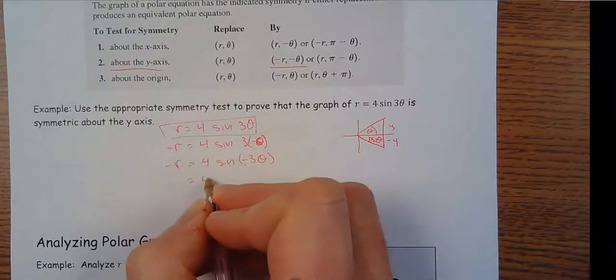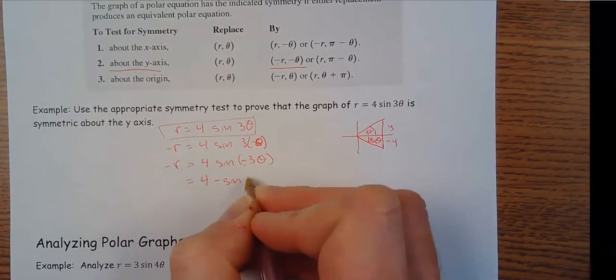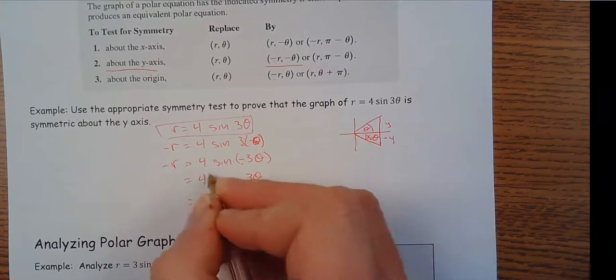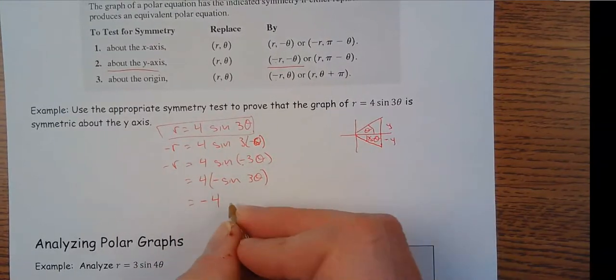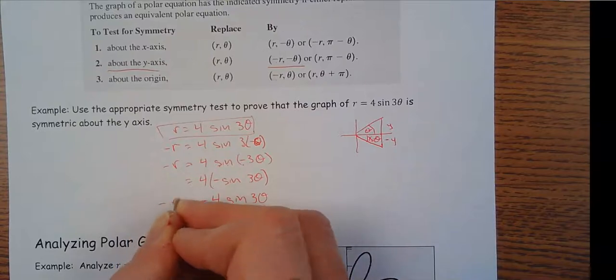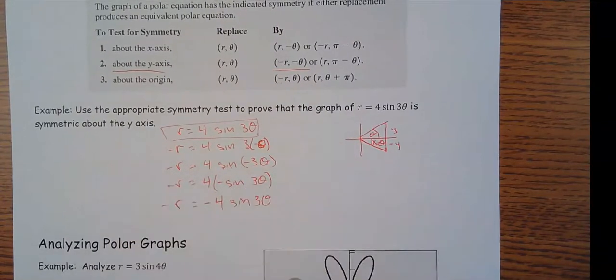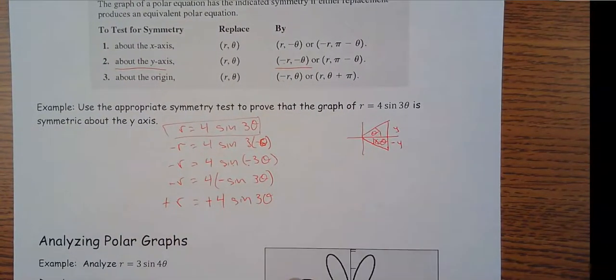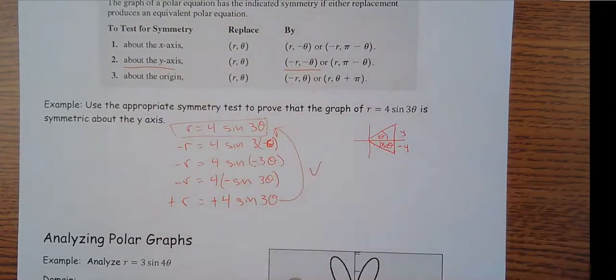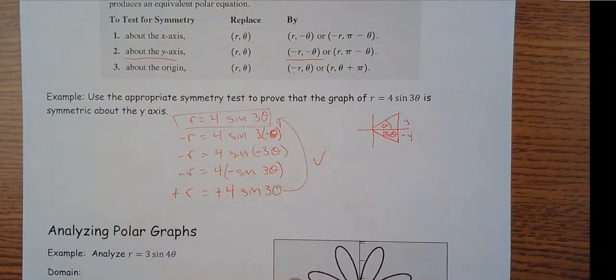So it actually pops out like this, which ends up popping out front because it'd be 4 times negative sine. So it'd be negative 4 sine 3 theta, negative r. If they're both negative, that means they're positive. So that gives you the original. So check, it is symmetrical about the y-axis. Okay, so if I were to graph this, it would be symmetrical about the y-axis.